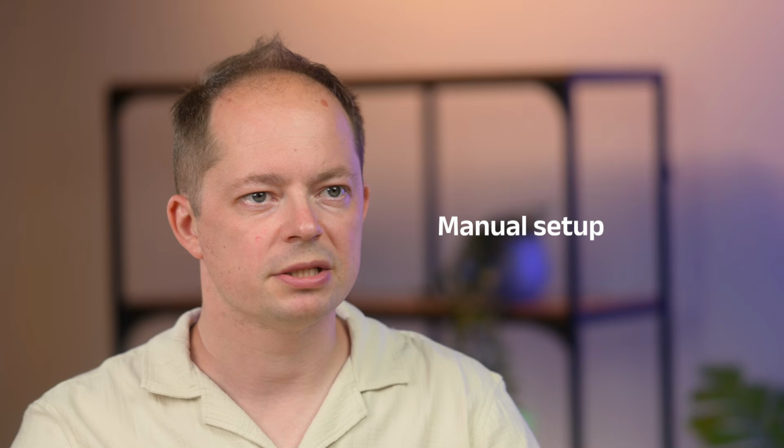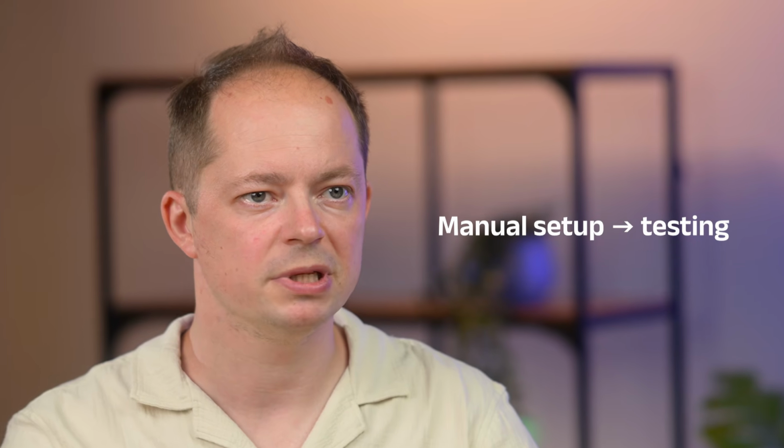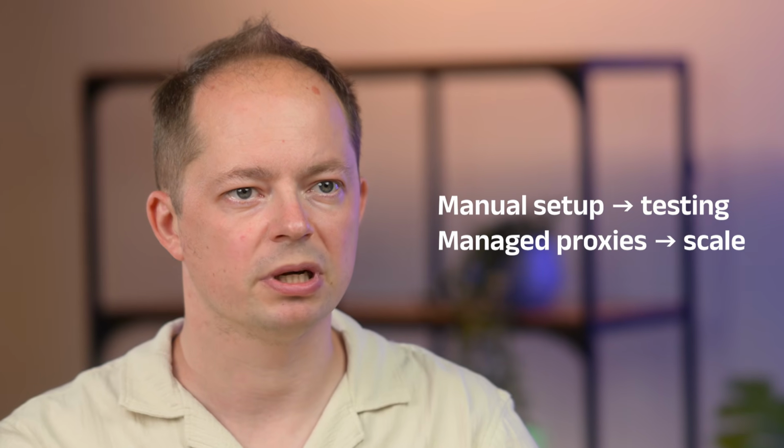That hands-on setup is perfect for testing things out, but once you need thousands of IPs, automatic rotation, and something that just keeps working, that's where a managed service comes in. You let the provider deal with all the messy parts, and your code just talks to one address.